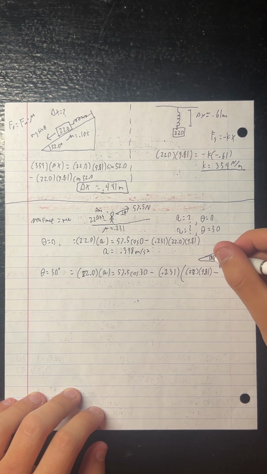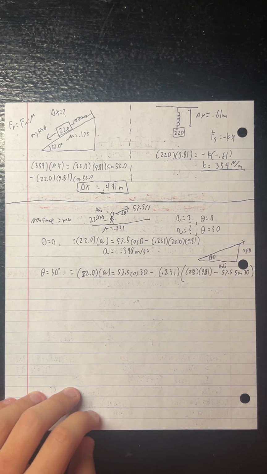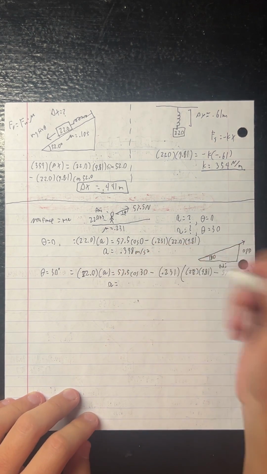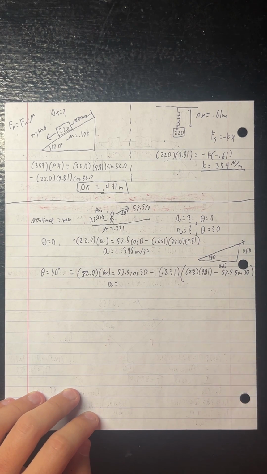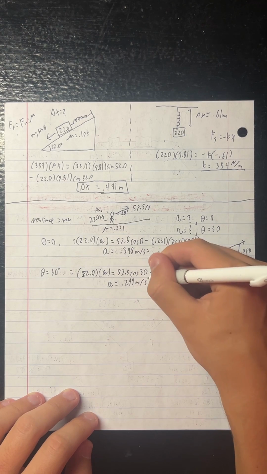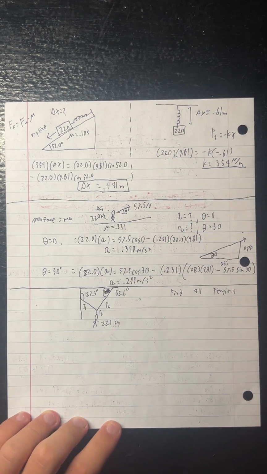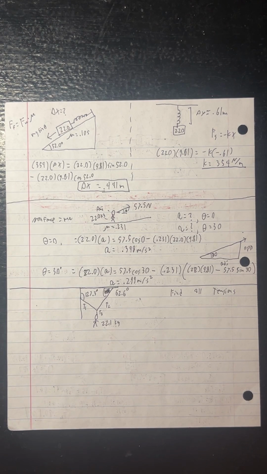So here we have to use sine to find our y direction. So minus r sine theta, 57.5 sine 30 degrees. And we can solve with the numeric solver for a here. And that comes out to 0.299 meters per second squared. So that is how you do those two questions. Okay, our next question is actually pretty much the quiz question, but a little twist to it.